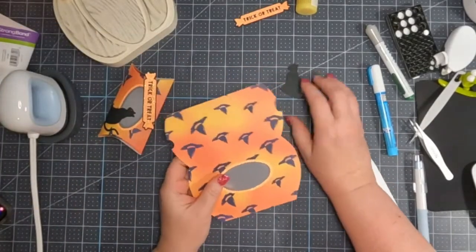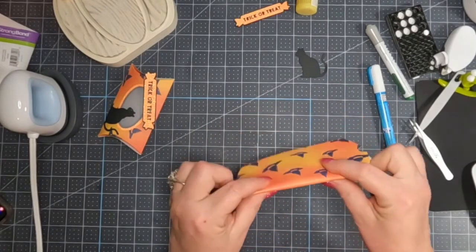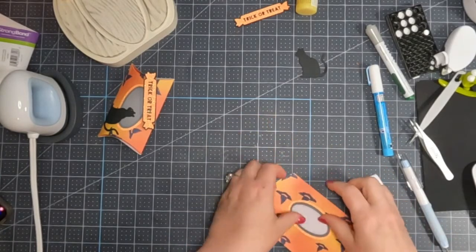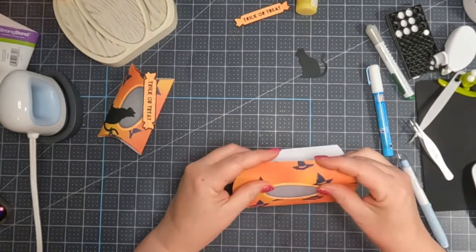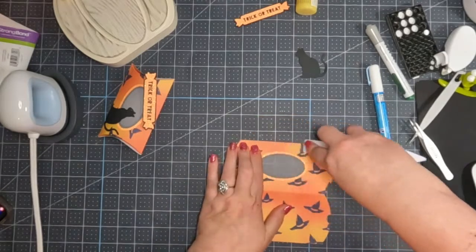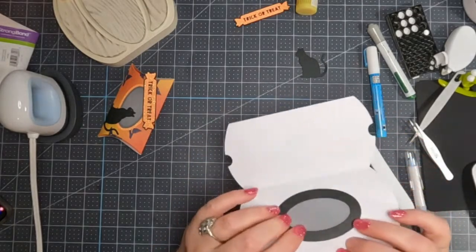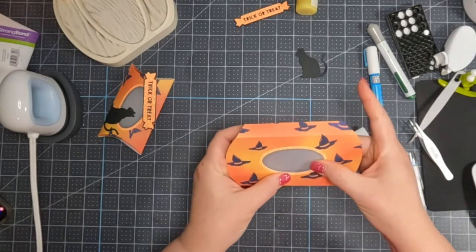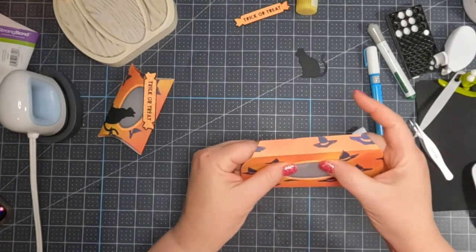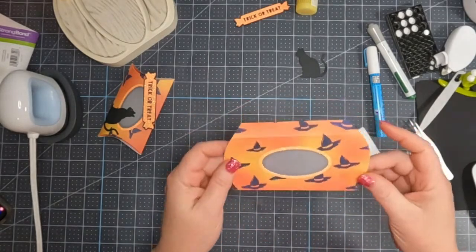This box is so super easy, guys. Super, super easy. So you're going to fold on that center score line at this point. I'm just going to give that a rub. And you're going to fold this tab back, like so. Am I stuck? I don't feel like my glue's dry yet. Oh, okay. It's stuck. There we go. All right.